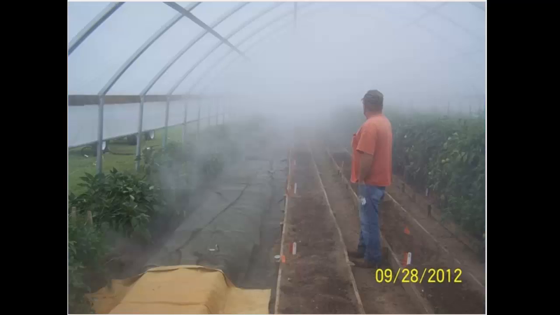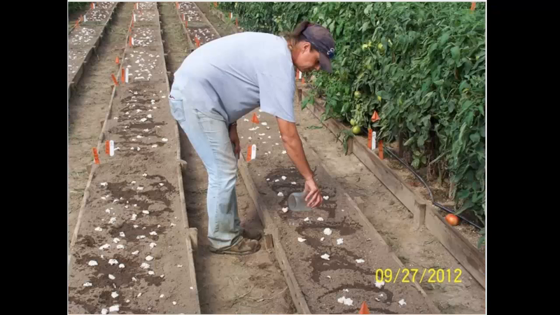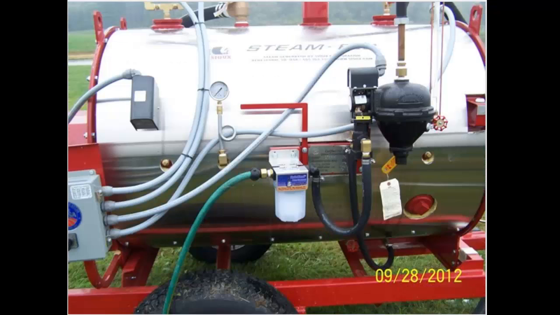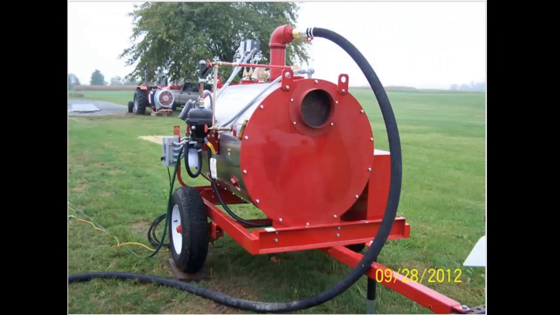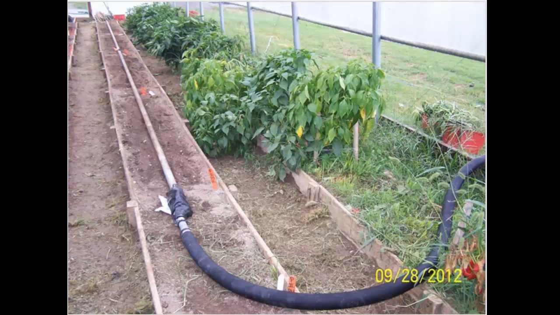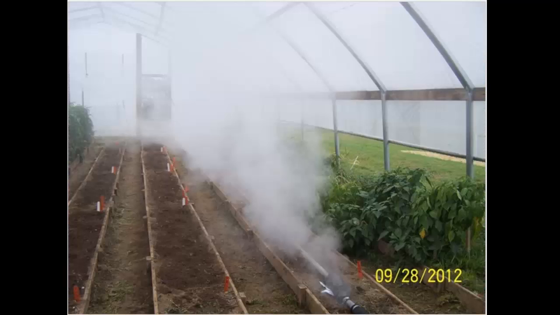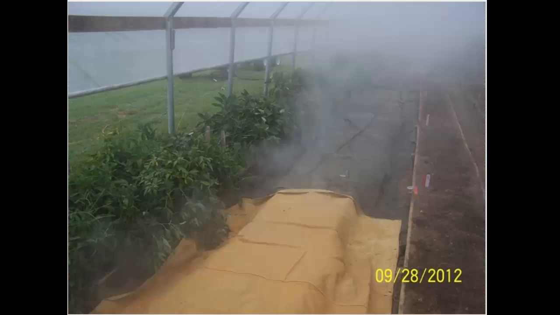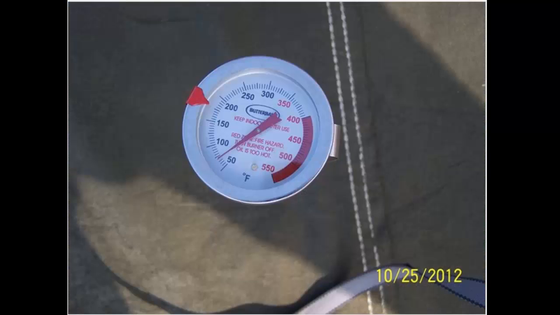Lastly, I want to talk about steam, and we're about out of time, so I'm just going to go through this part very, very quickly. But steam can be used. It was widely used. Here's a project that we did at the station. There's our steam generator, and we basically came in and inoculated beds with disease, came back and steamed those beds, planted crop into them, and looked at the impact that steaming has.